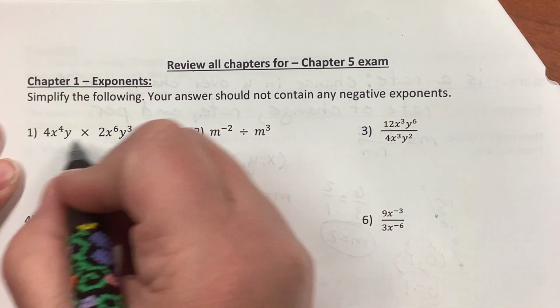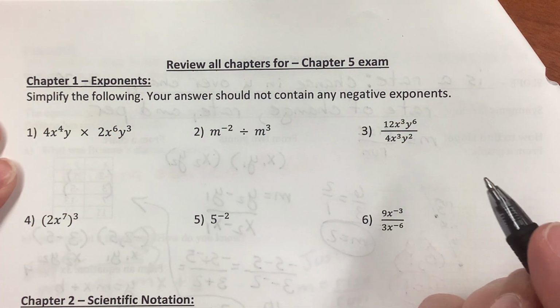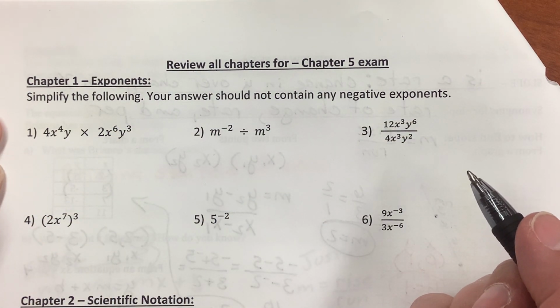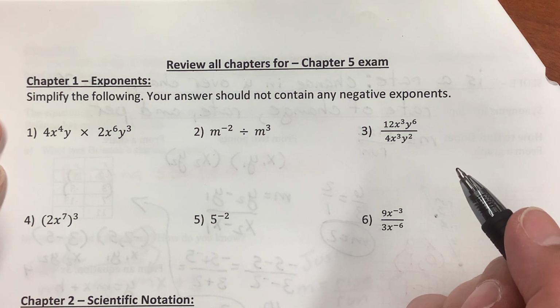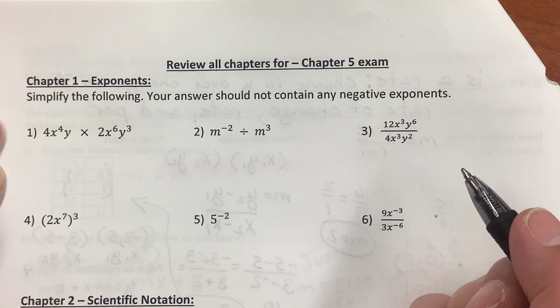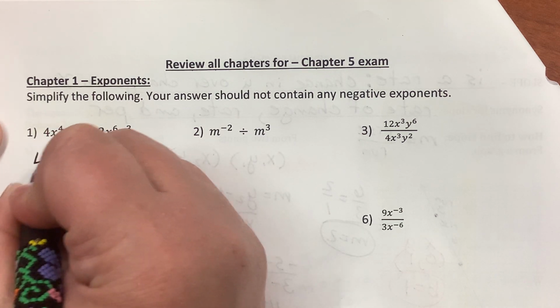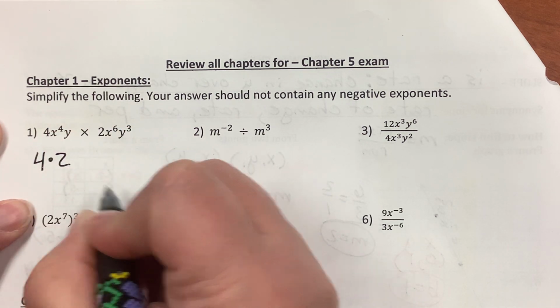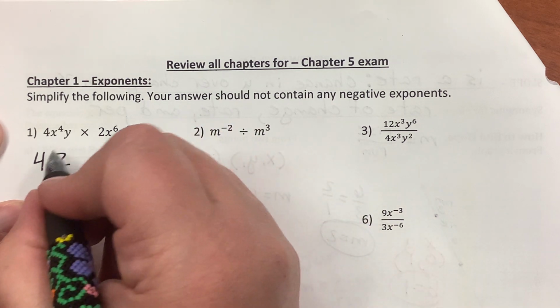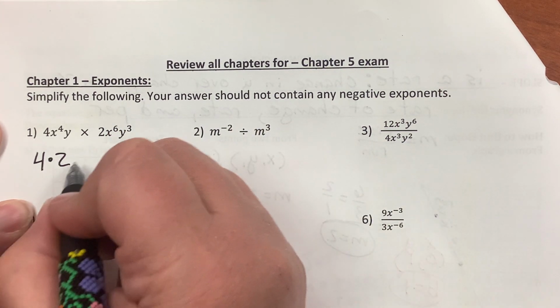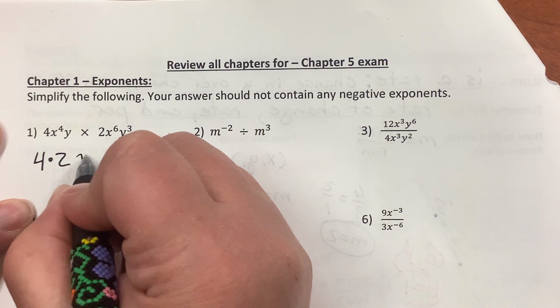So you multiply the numbers and then you use the product rule. And the product rule states keep the base, add the exponents. So I'm going to do 4 times 2. I like the big dot better than the x, but whatever, because I have this x.